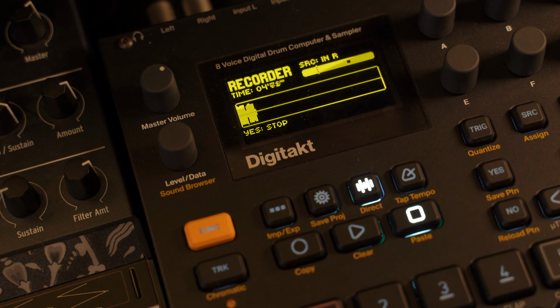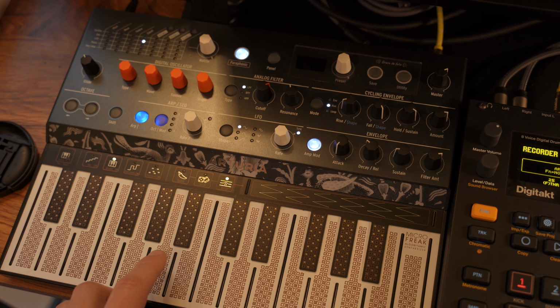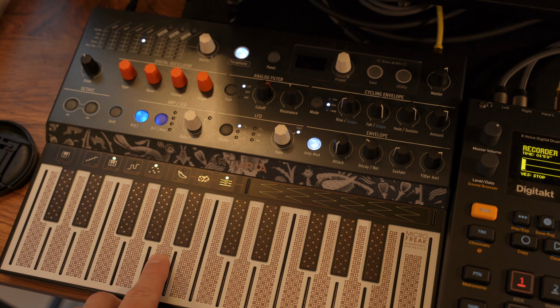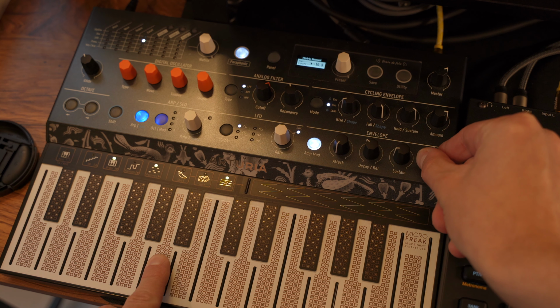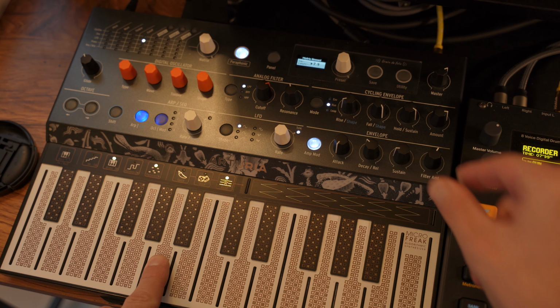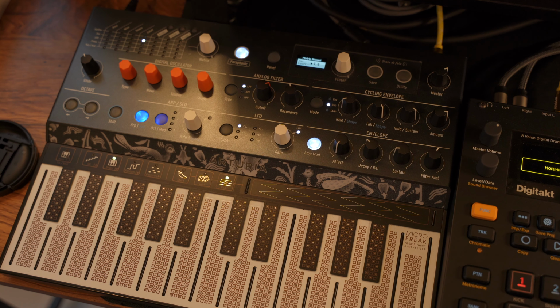We're going to play it back by holding function and hitting yes. And we're going to get rid of that. That was just an example. So here's the real deal. And I played with the filter a little bit here. I didn't end up using too much of that in either of the patterns, though.